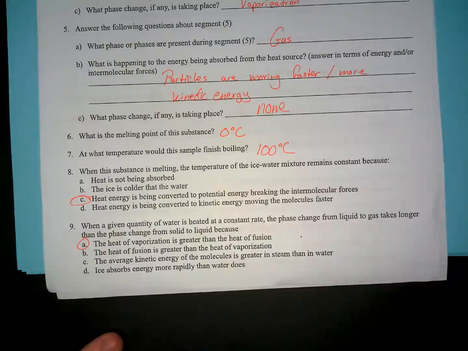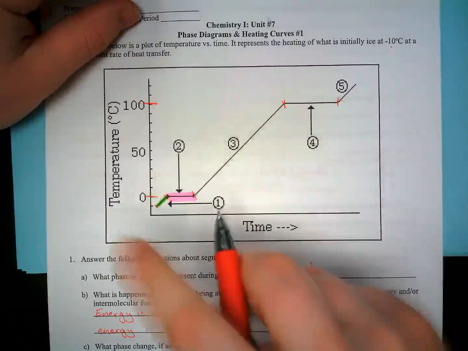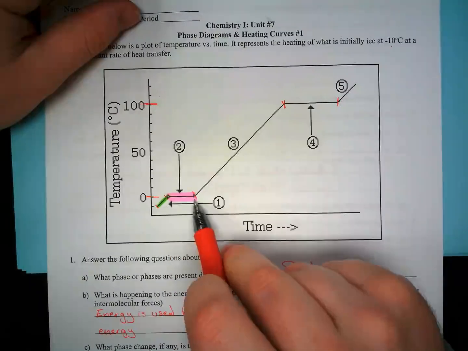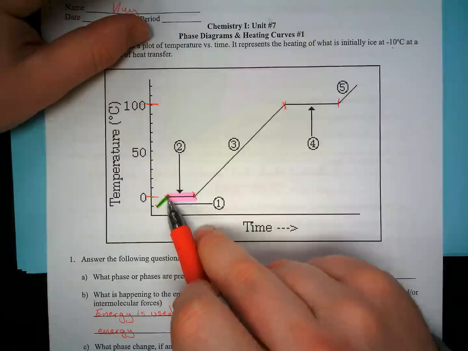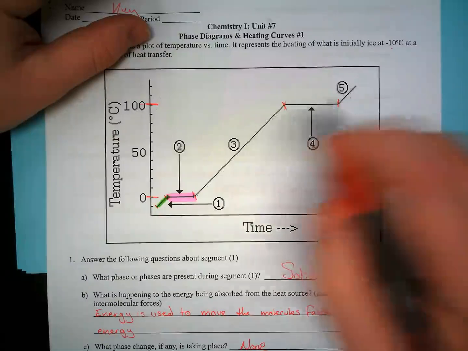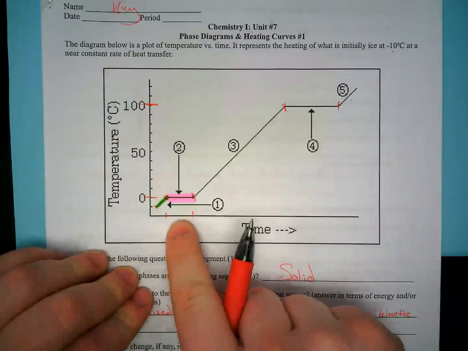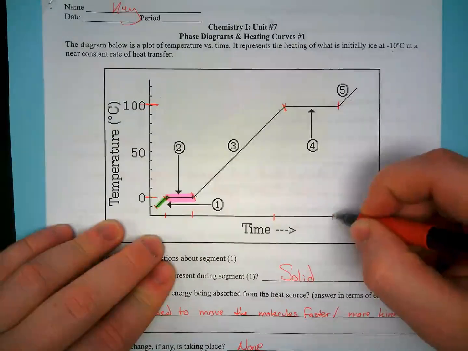Well, what does that mean? If we look at this graph, we see that it takes less time for this substance to go from a solid to a liquid than it does to go from a liquid to a gas. You see how it takes from here to here this amount of time, versus say here to here.